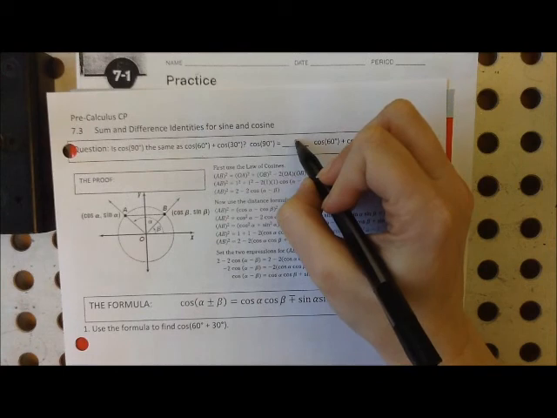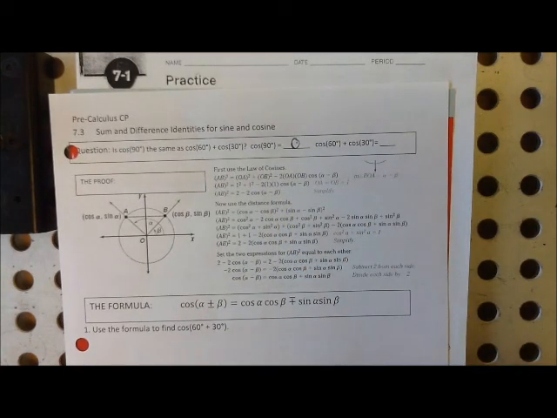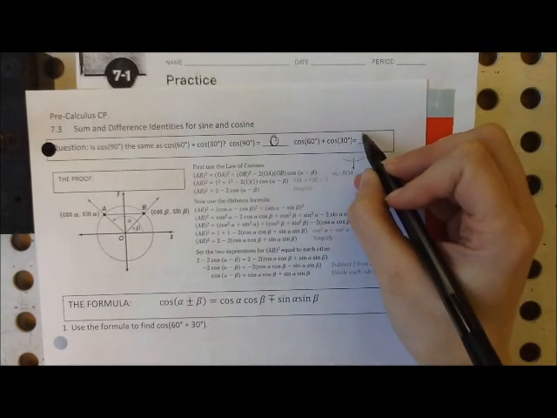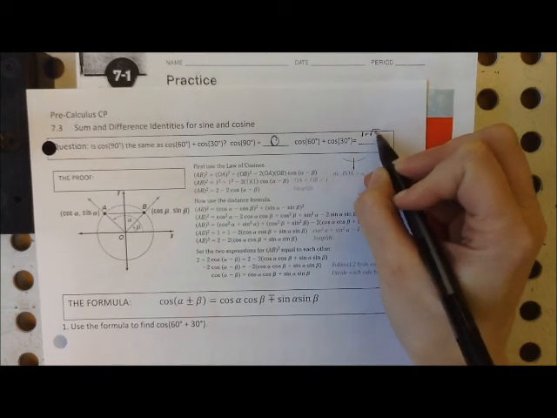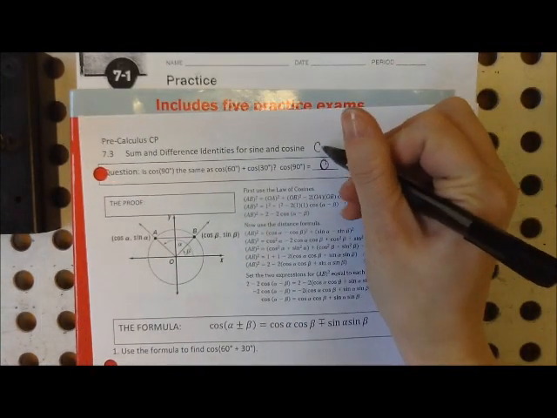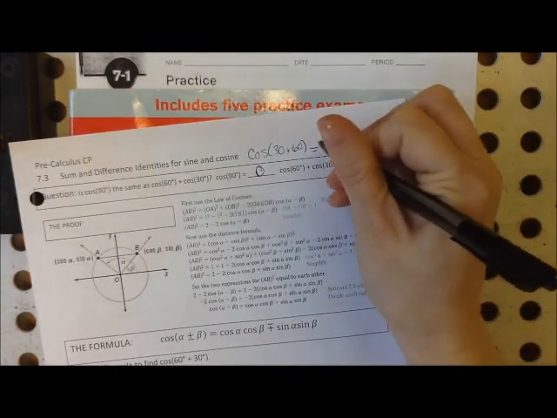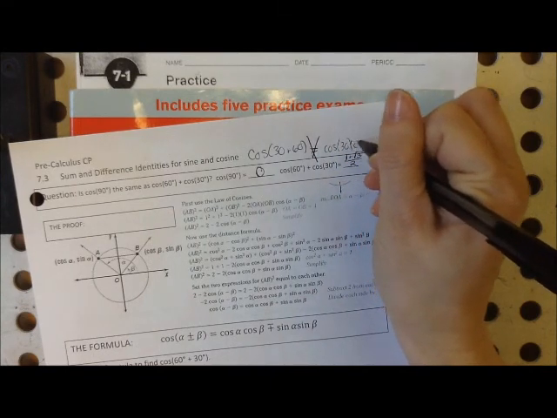Cosine of 90 degrees, and you can get this by looking in your calculator or looking at the unit circle, cosine of 90 degrees should be 0. But if you do cosine of 60 plus cosine of 30, then what you get based on the unit circle is 1 plus the square root of 3 over 2. If you do it in your calculator, you get something like 1.37, whatever it is, it's not 0. So cosine of 30 degrees plus 60 degrees is not the same as cosine of 30 plus cosine of 60.